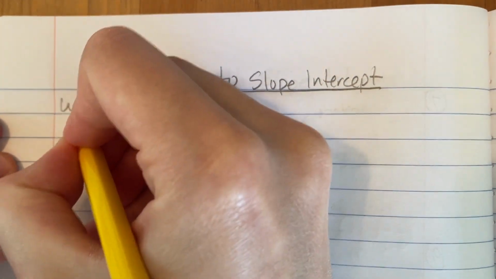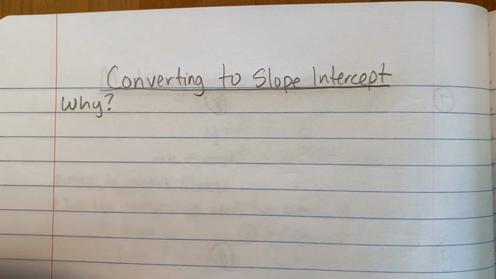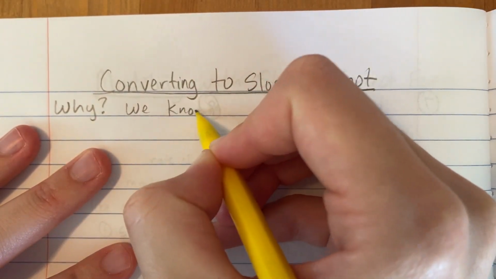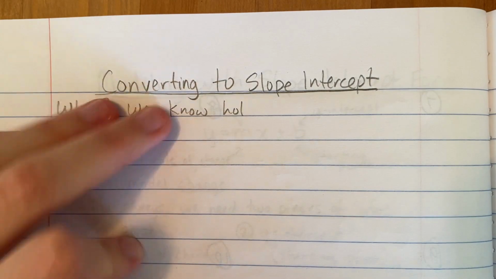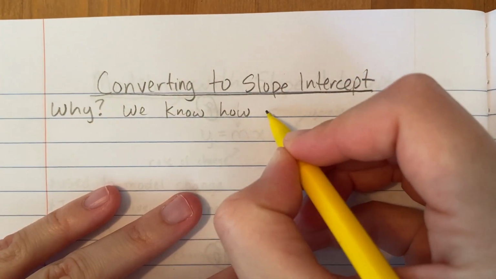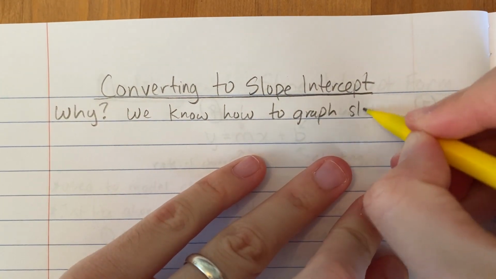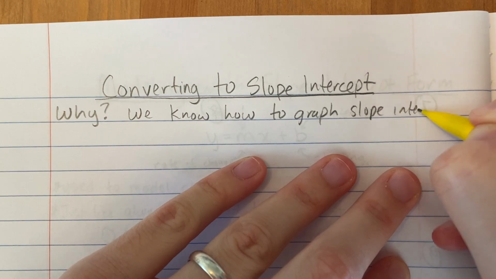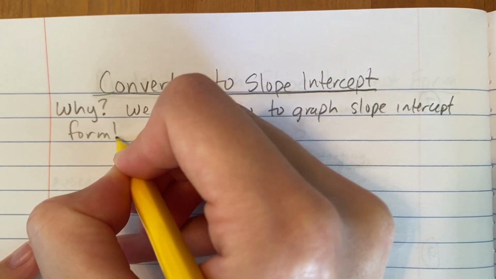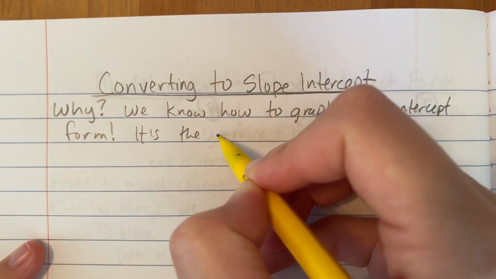Why? Why are we doing this? Why are we converting to slope-intercept form? You know why? Because it's easy to graph, okay? We know how to graph slope-intercept. Not only is it a matter of we know how to do it, it's actually just the easiest one to graph. We're going to learn the other ones. But right now, we know how to graph slope-intercept, and it's the easiest one.